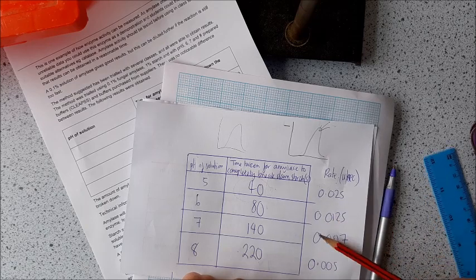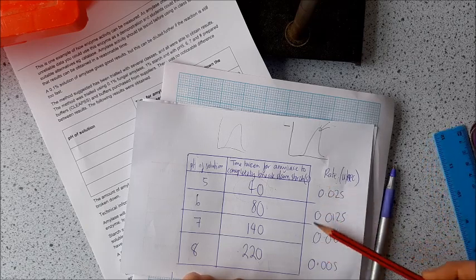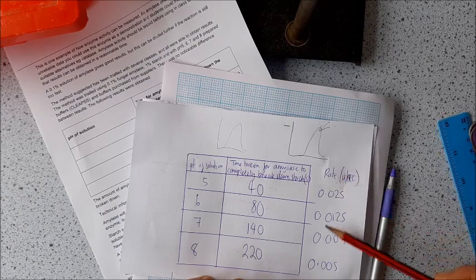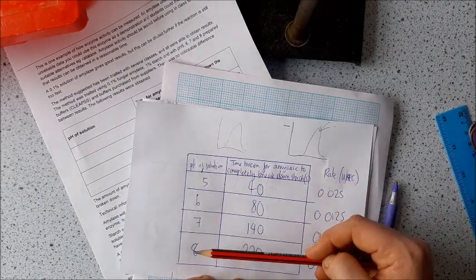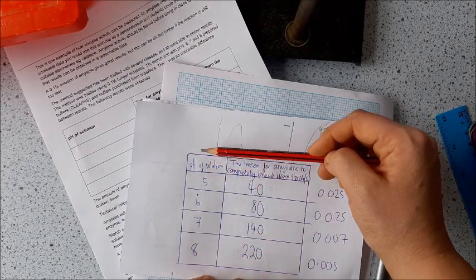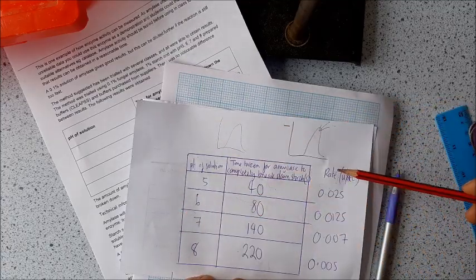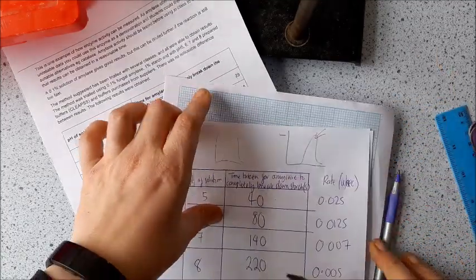So I just need to plot a good graph to show how the rate of enzyme activity is affected by the pH. Independent variable goes on the x-axis, the rate of reaction goes on the y-axis, so I'm just going to do that now.